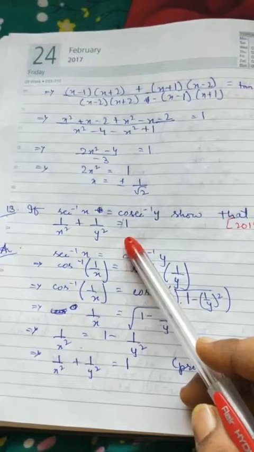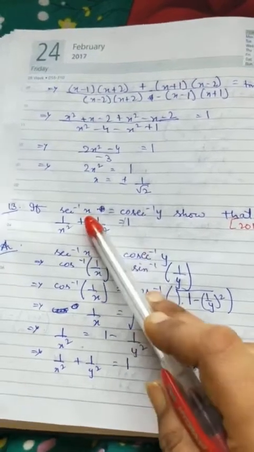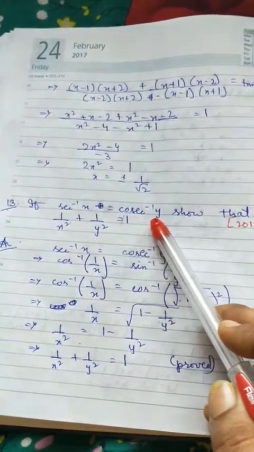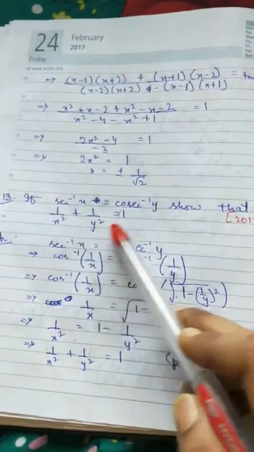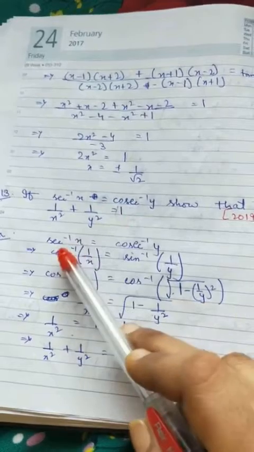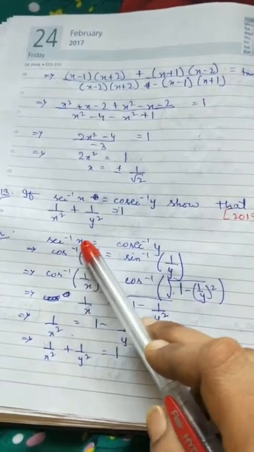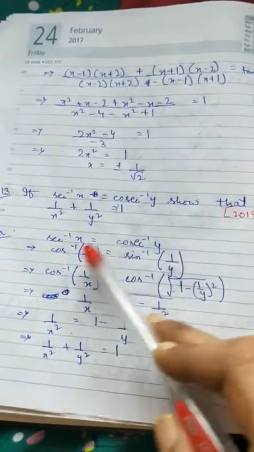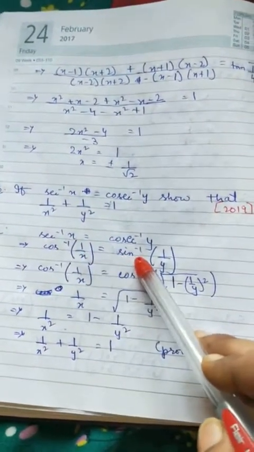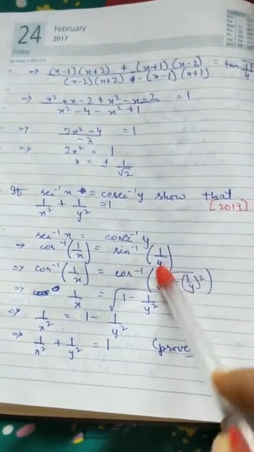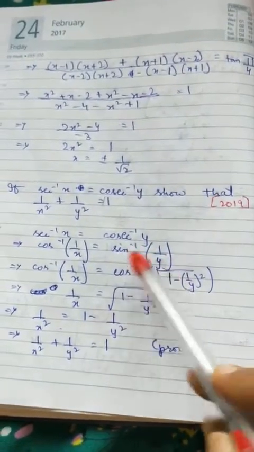Next question from 2019. Sec inverse x is equal to cosec inverse y. In that case, we have to show 1 by x square plus 1 by y square is equal to 1. We have sec inverse x is equal to cosec inverse y. We change it to cos inverse 1 by x is equal to sin inverse 1 by y using the properties of inverse trigonometric functions.